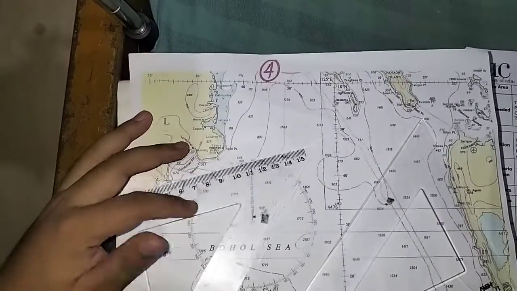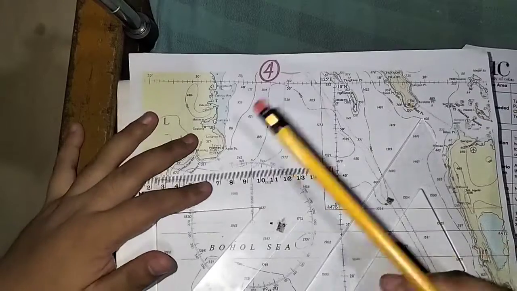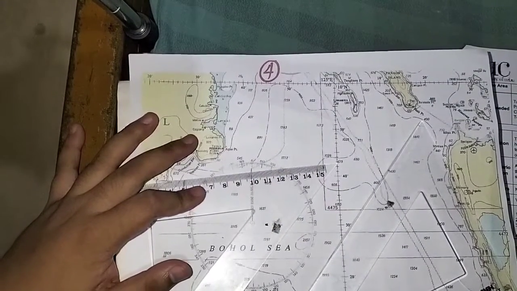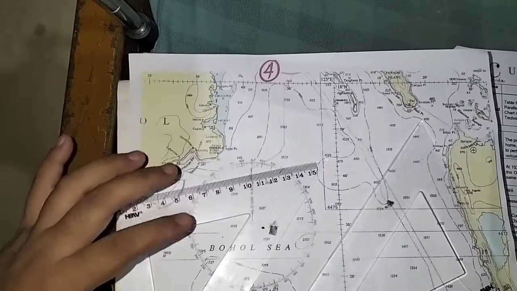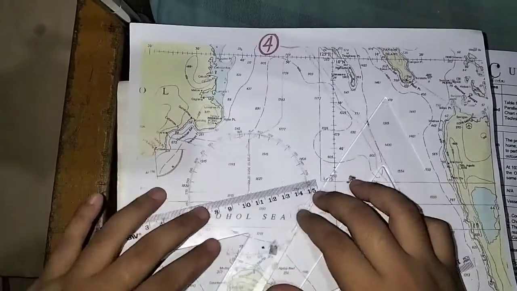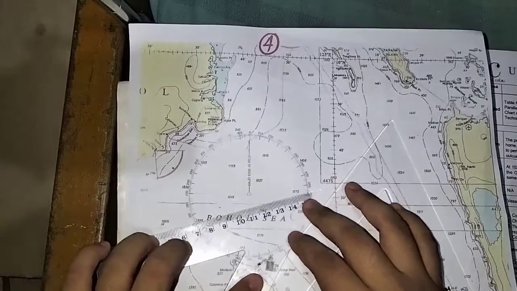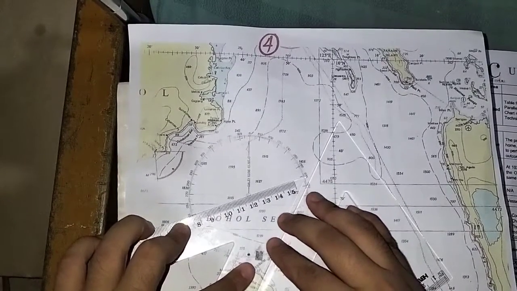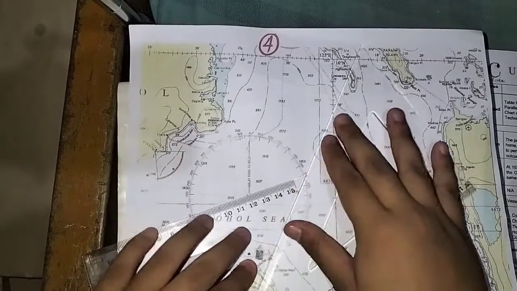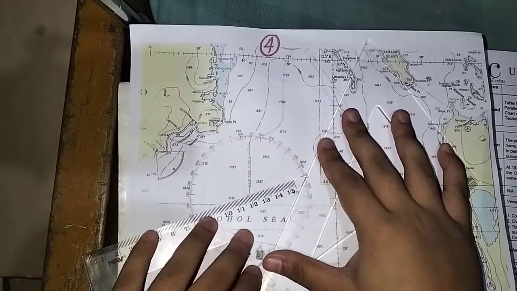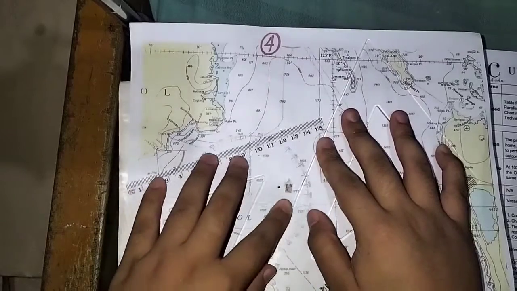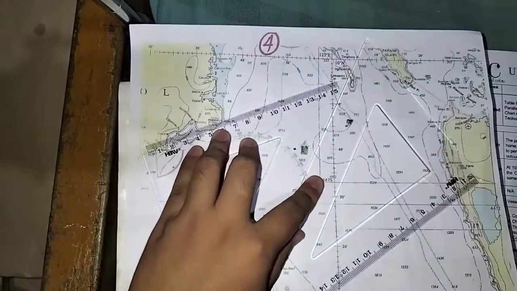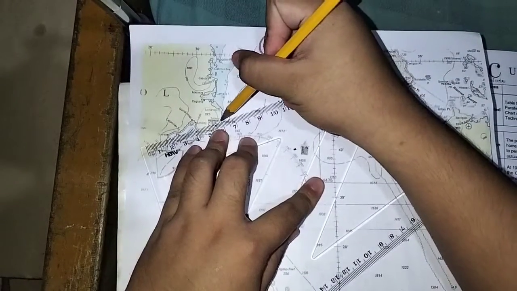First we need to find the Aguio Port Lighthouse. So this is the Aguio Port Lighthouse. Then it says that we already got the 250 degrees, which is the true bearing of the lighthouse. So we need to trace it. Then all you need to do is just drag your triangular ruler to the Aguio Port Lighthouse, then draw the line.